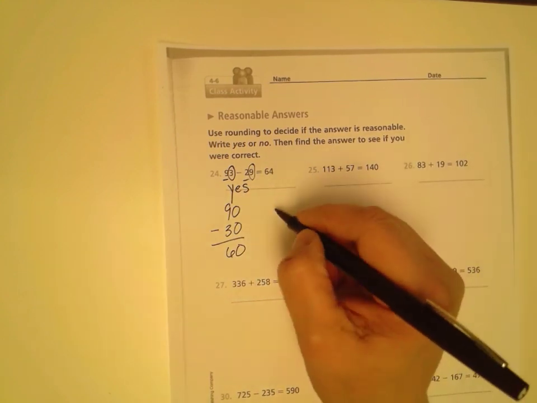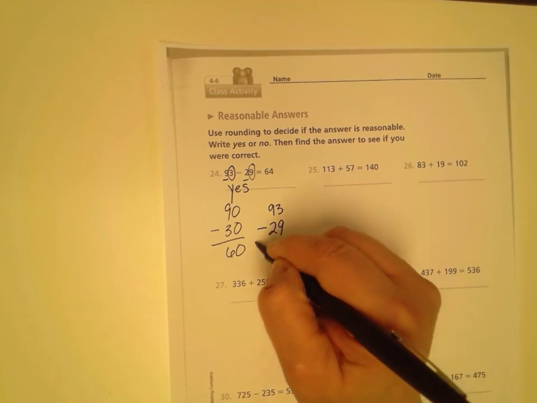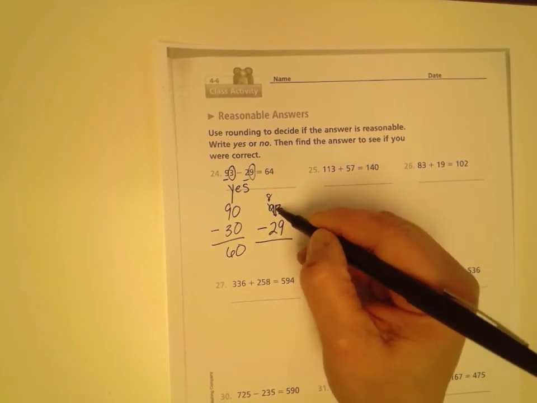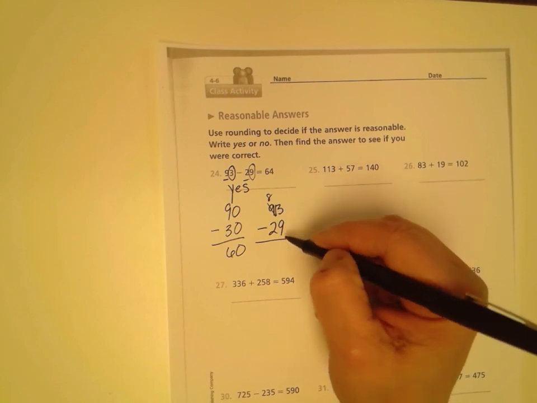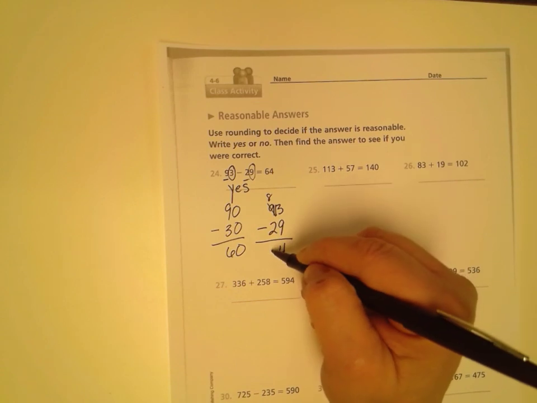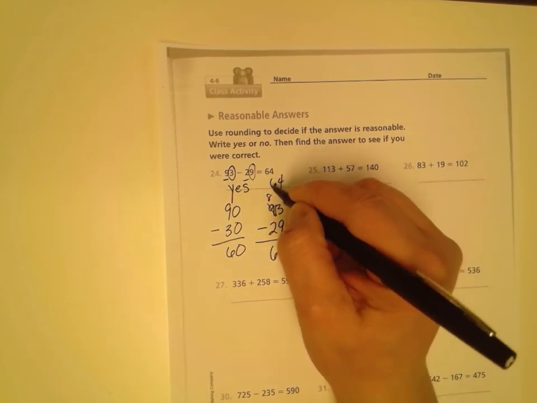But then I'm actually going to go ahead and show 93 minus 29 and do my regrouping. 13 minus 9 is 4. 8 minus 2 is indeed 6. So yes, and then I'm going to write 64 right there.